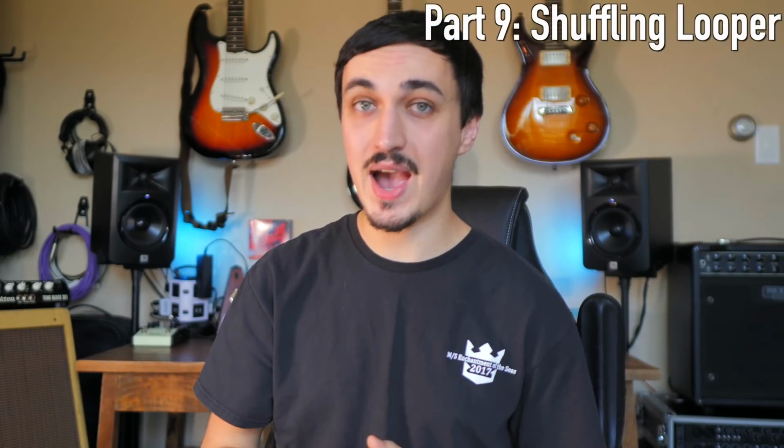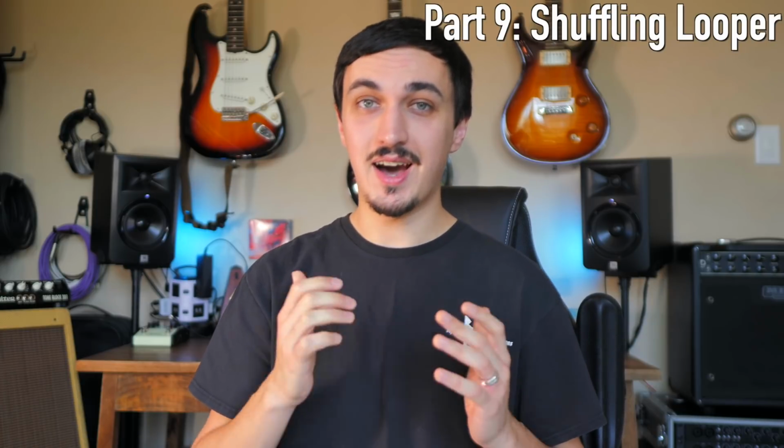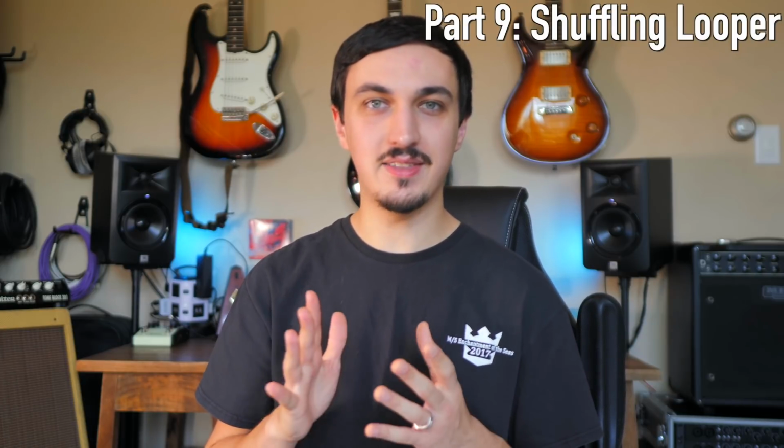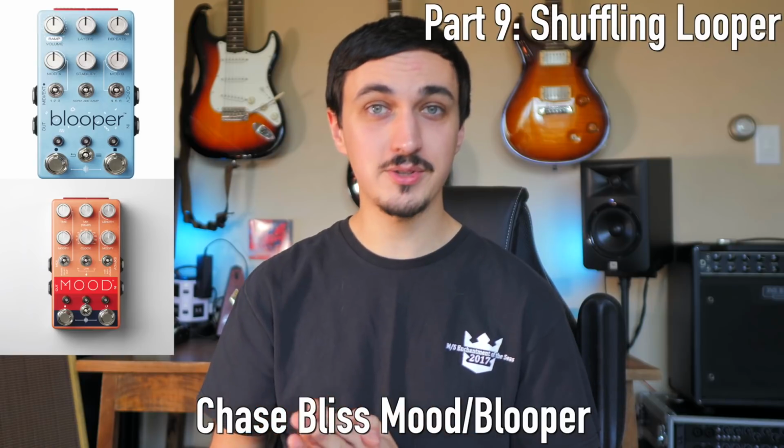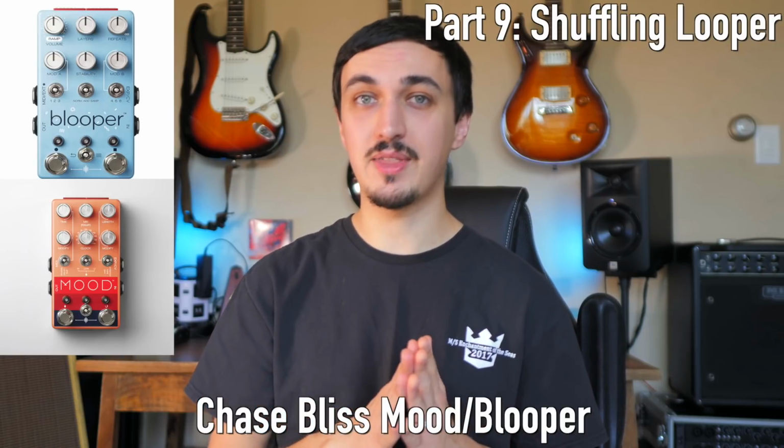Line 6 has also added a new looper. This one's huge. It seems like it's kind of inspired by the Chase Bliss Mood or Blooper pedals. So essentially it is a looper that we can manipulate in a lot of different ways. We can take a small piece, sample it, play it back in reverse, which is something we could do with the old looper actually, but this one looks to be a lot easier and a lot more functional on the smaller devices. So another huge video I think is to come for the shuffling looper.